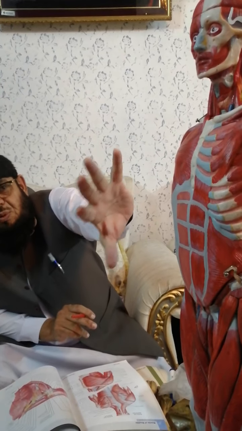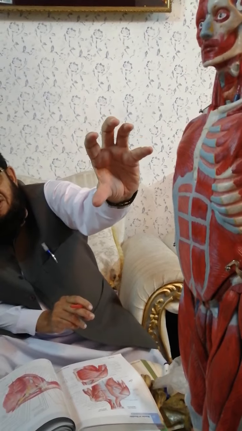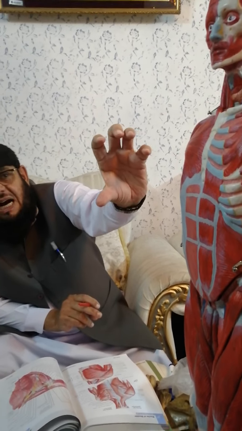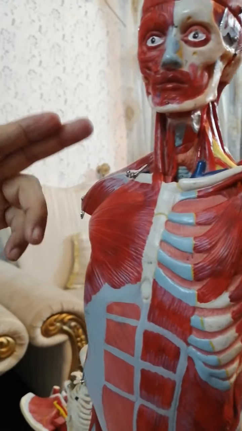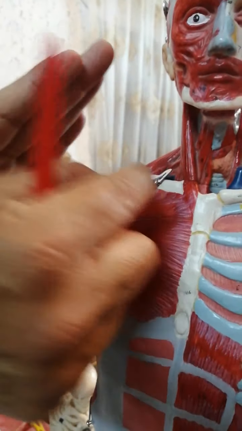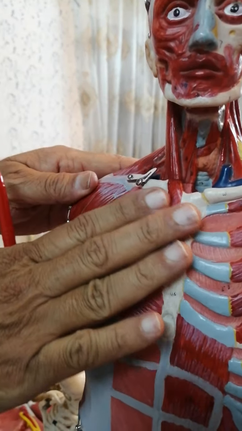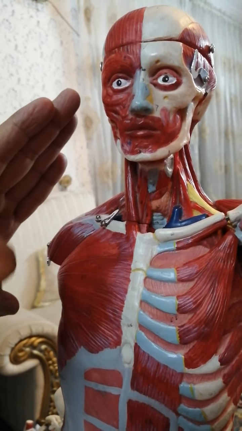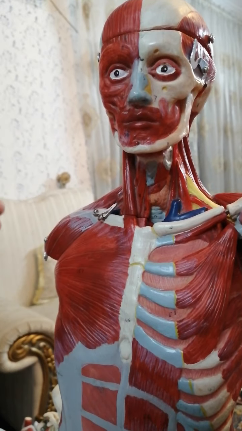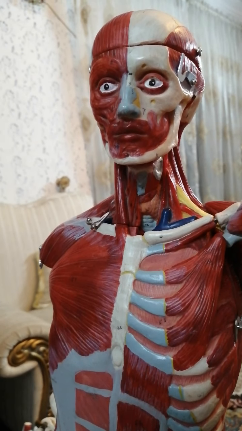Then, in the case of a female, deep to the skin, you will find the mammary gland or breast tissue. And while you are removing the skin, you see that some fibers connect the skin to the underlying deep fascia, the fascia over the pectoralis major, and those fibers you will have to cut, then you can reflect the skin.